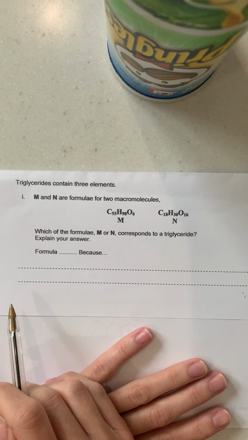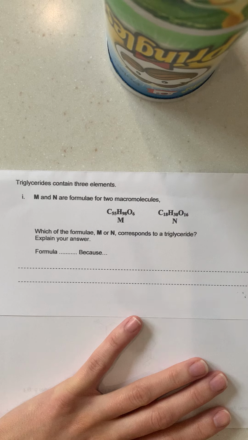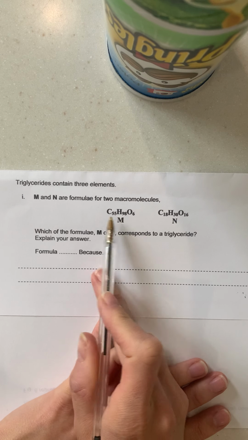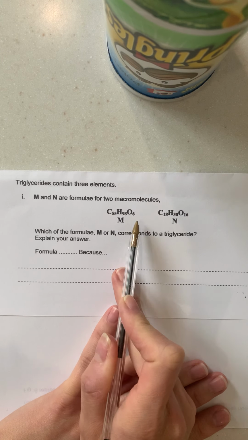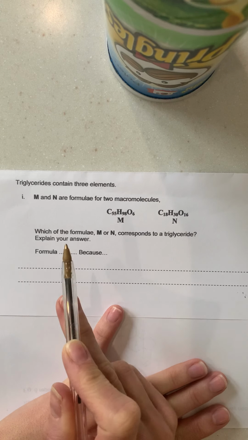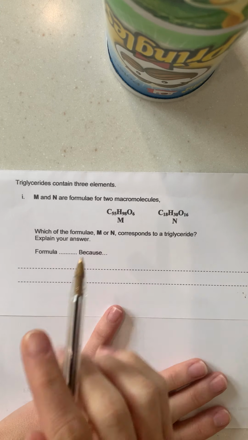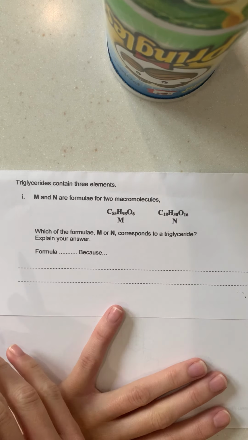You should know that there should be roughly twice as many hydrogens as there are carbons, and there shouldn't be very many oxygens. So that's the simple answer. So your simple answer is M. Complicated answer, fast forward if you're not interested, but here we go. So here's my complicated answer.